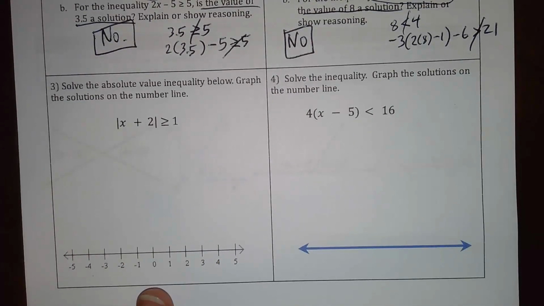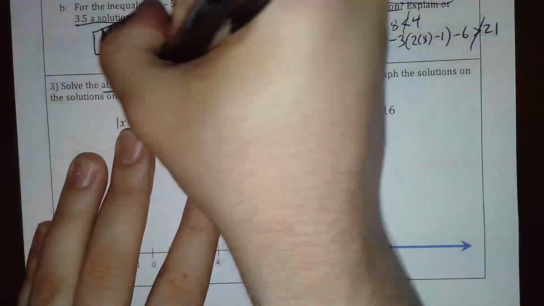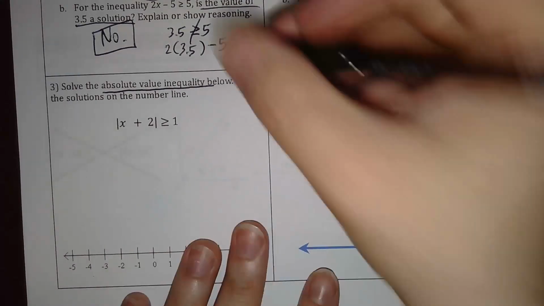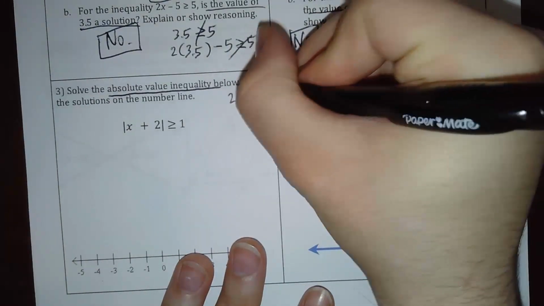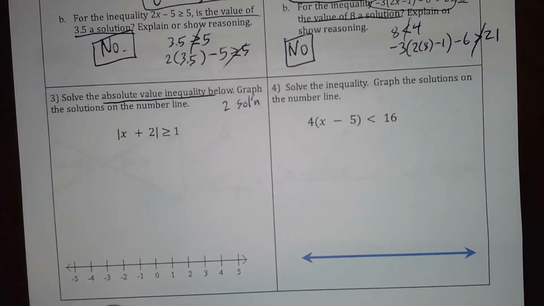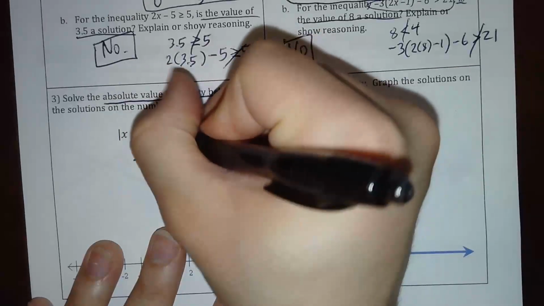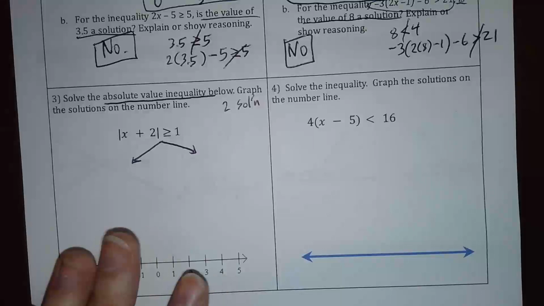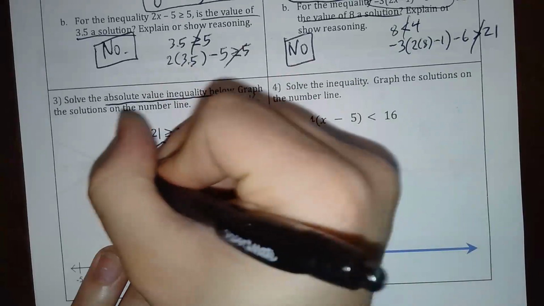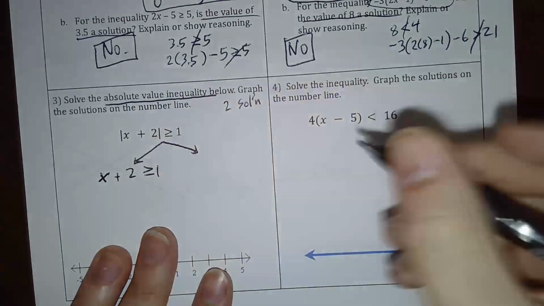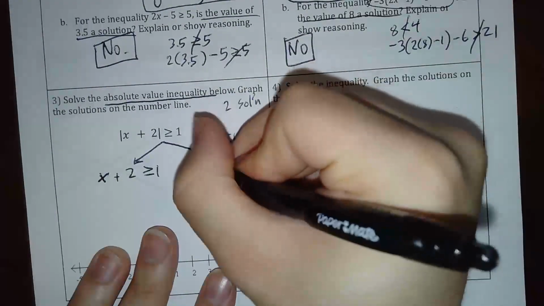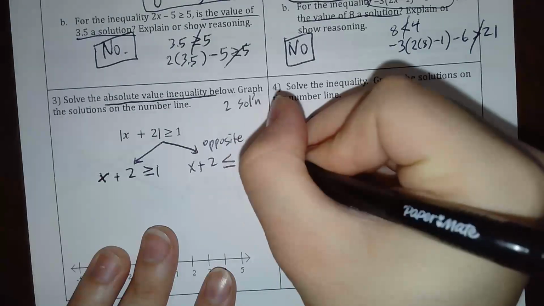Number 3. Solve the absolute value inequality. Graph your solutions on a number line. So since it's absolute value, I know there's very likely going to be two solutions. So for number 3, I'm going to split my absolute value into 2 possible solutions, or 2 possible boundary points. We get x plus 2 is greater than or equal to 1. And for this one, I'm going to do the opposite. x plus 2 is less than or equal to negative 1.